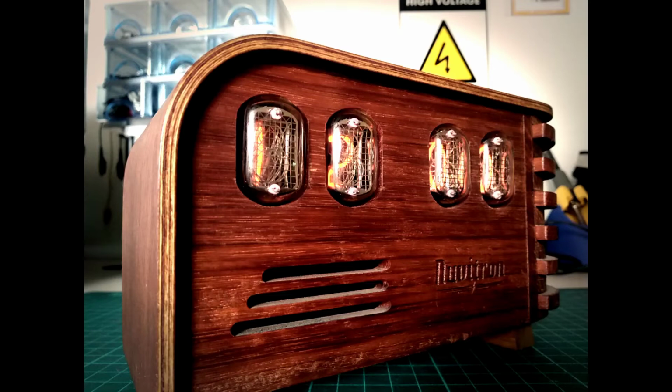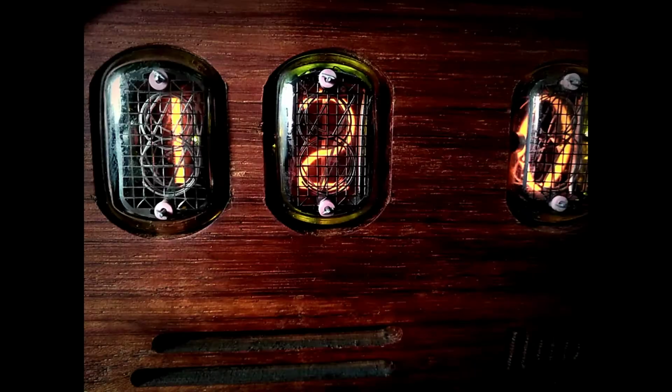This is the vintage Nixie tube clock. I was involved in the circuit design and programming. These clocks are offered by Nubitron, where I worked in the past. In this video, I'll go through the clock features and configuration.